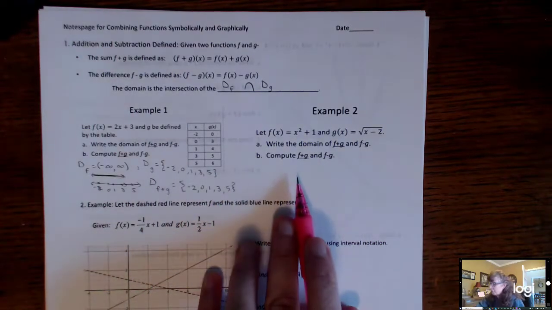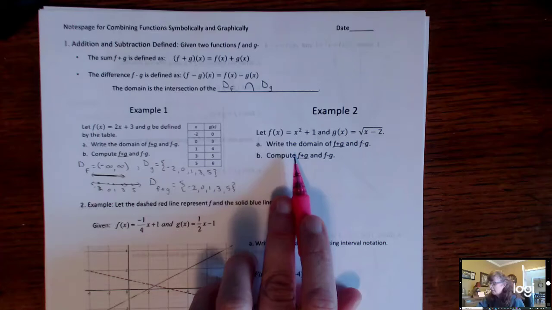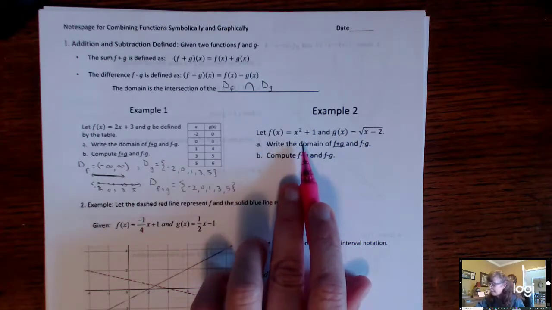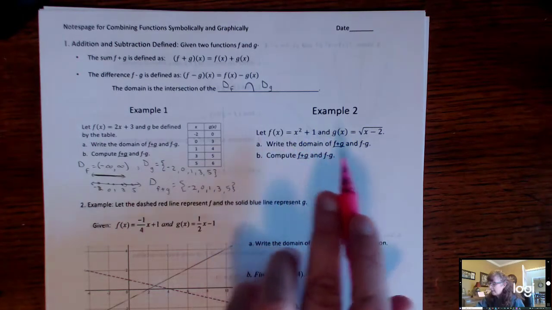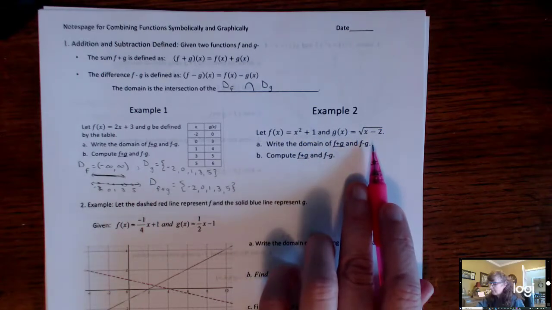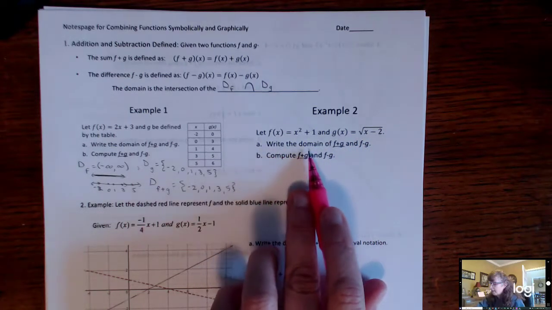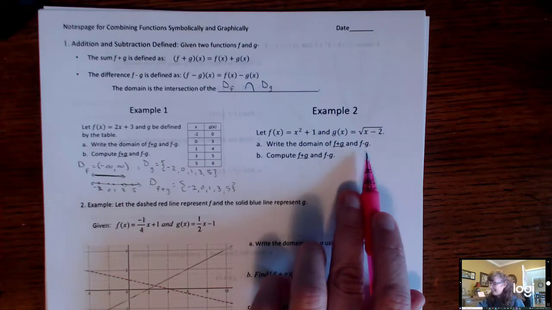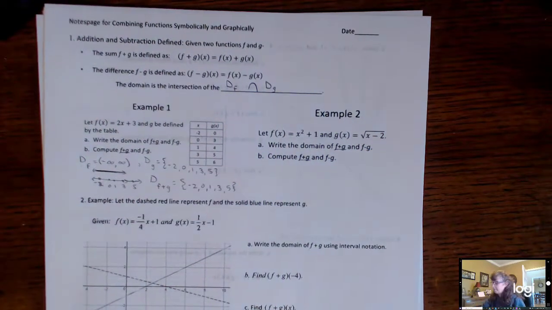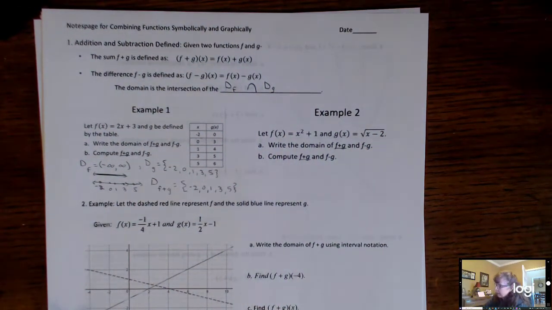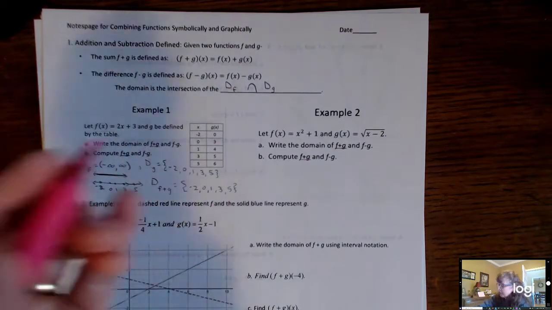Okay, so example 2 will go symbolic. So f of x is equal to x squared plus 1, and g of x is the square root of x minus 2. We need to find the domain of f plus g and f minus g. Well, the rule is the same whether you're finding f plus g and f minus g.